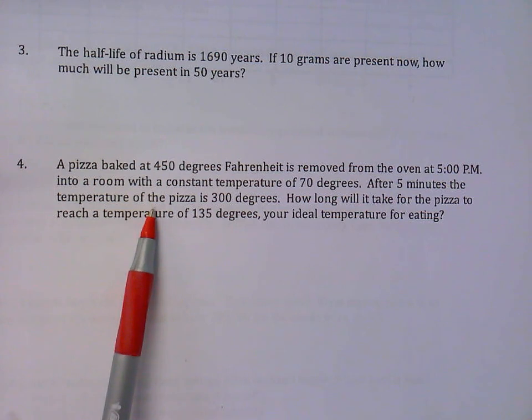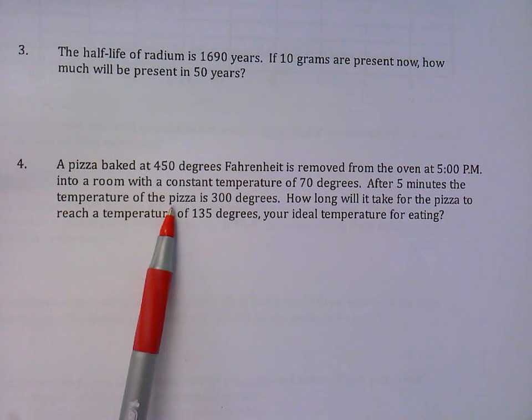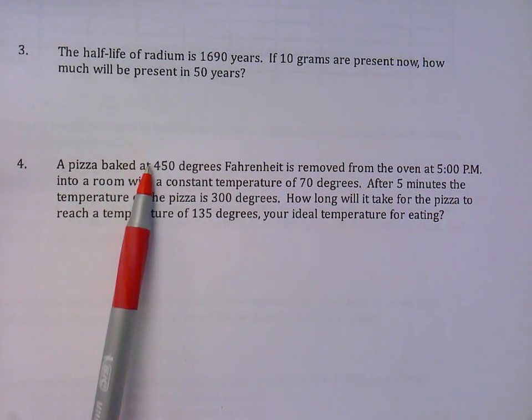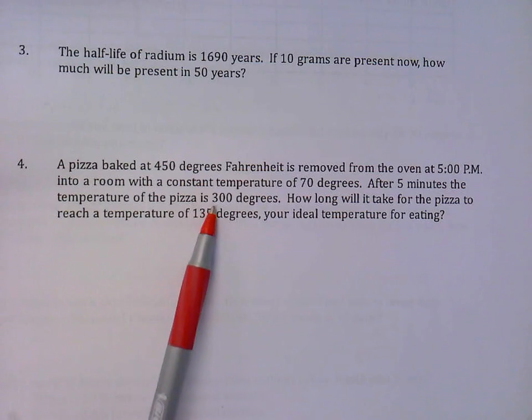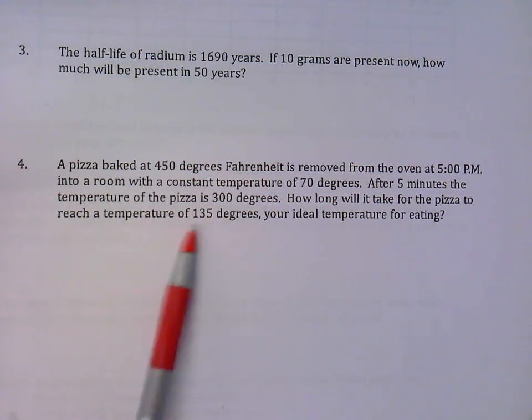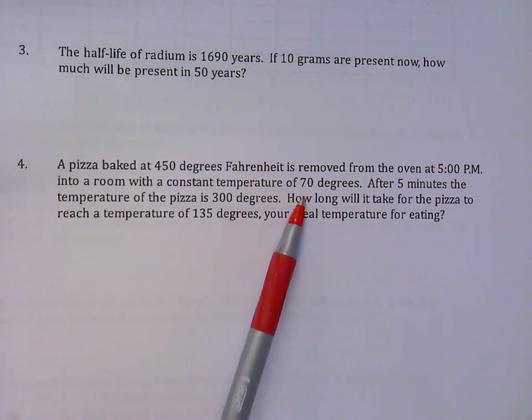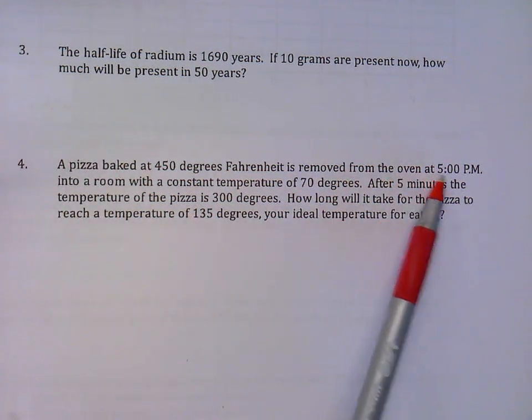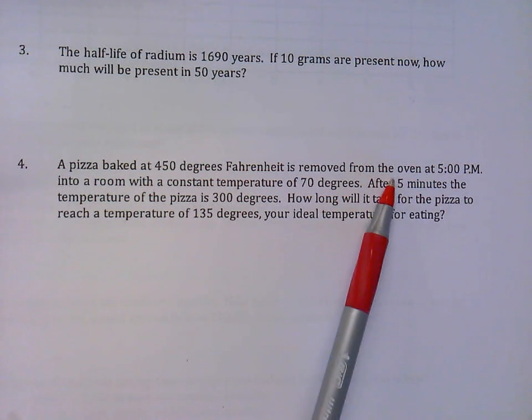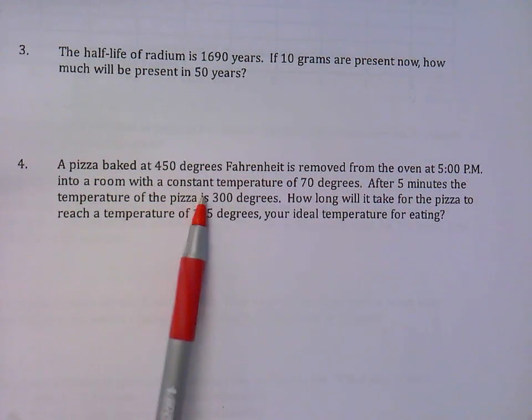I don't know if that's completely accurate. I don't think your pizza is the temperature of your oven, but it starts at 450. We're going to say it cools to 300, and you want the pizza to reach a temperature of 135 to be comfortable for eating. And the room temperature is 70 degrees. So it says it's removed at 5 p.m. After 5 minutes, it's 300 degrees, right?